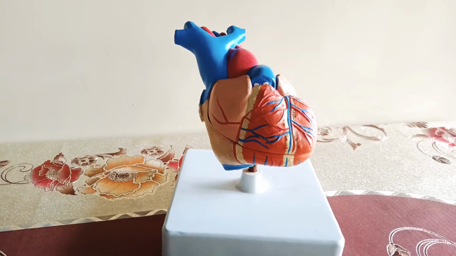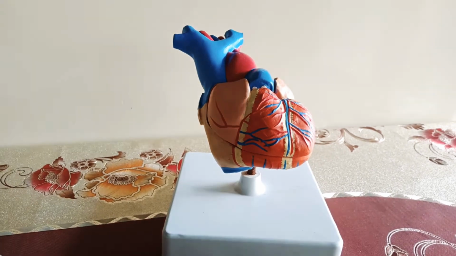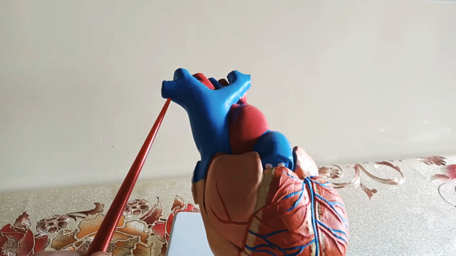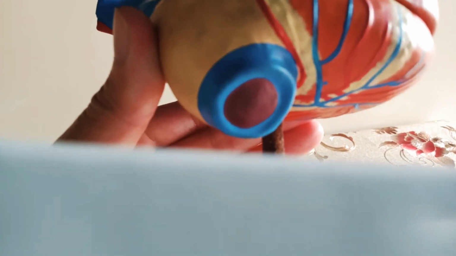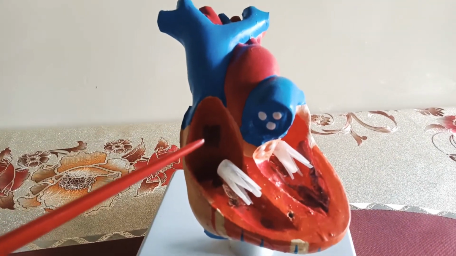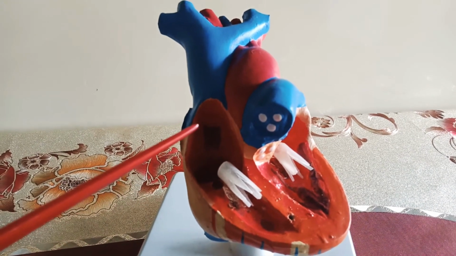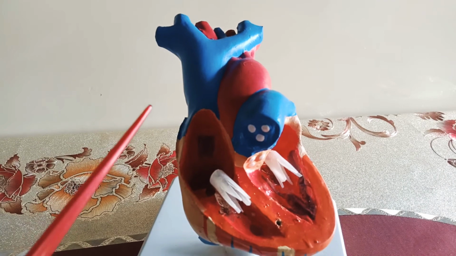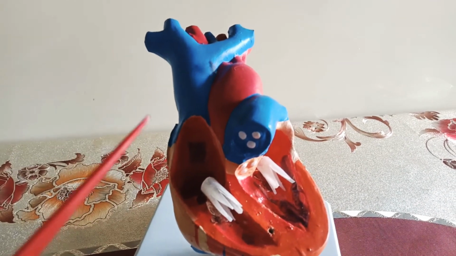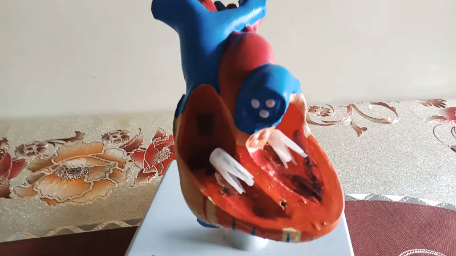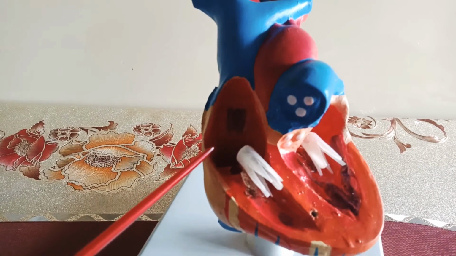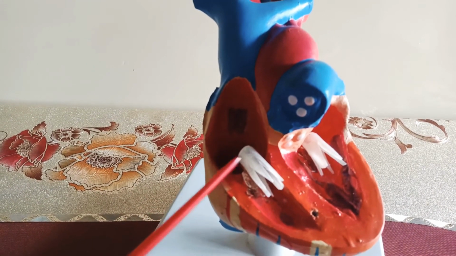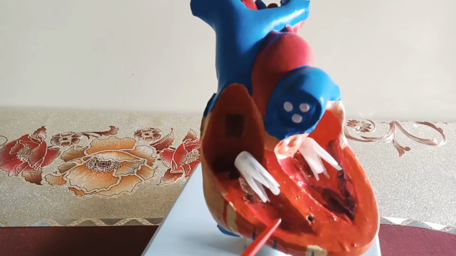Now I have a model of a heart to show its parts. This part is the superior vena cava, while this part is the inferior vena cava. This is the right atrium and it receives the deoxygenated blood through the main veins, which are the superior vena cava and inferior vena cava. When this right atrium contracts, it will push the blood into this right ventricle.